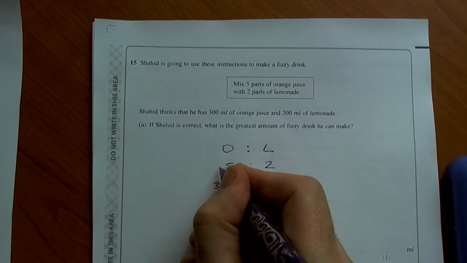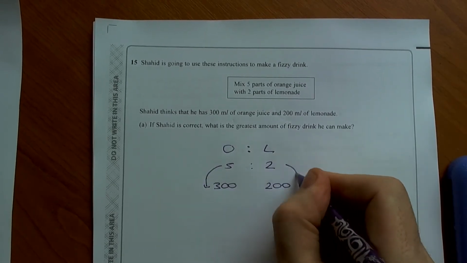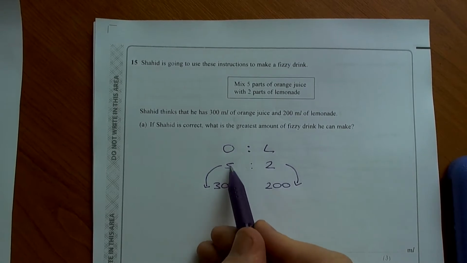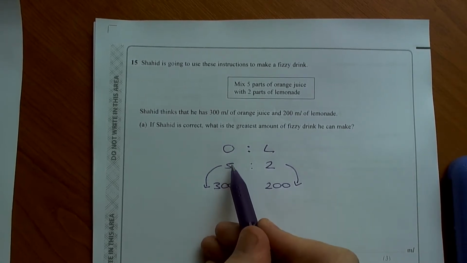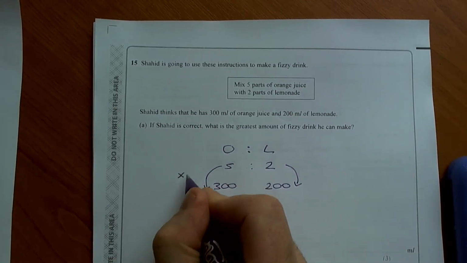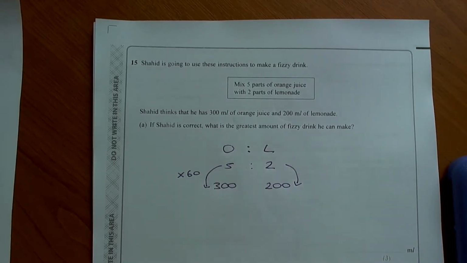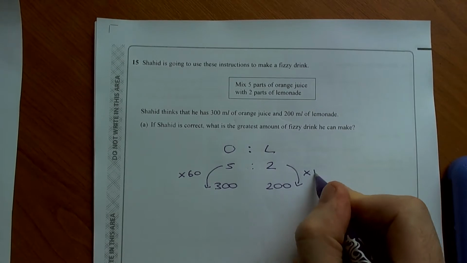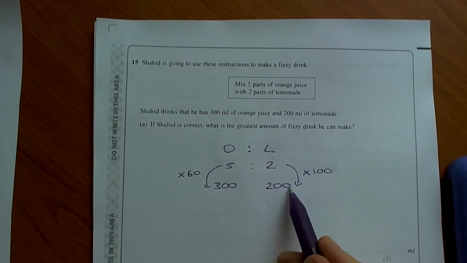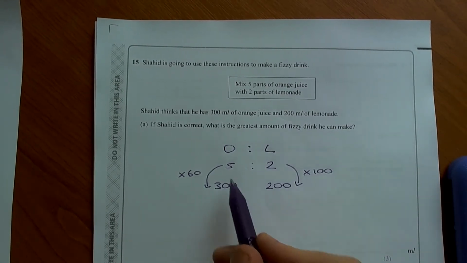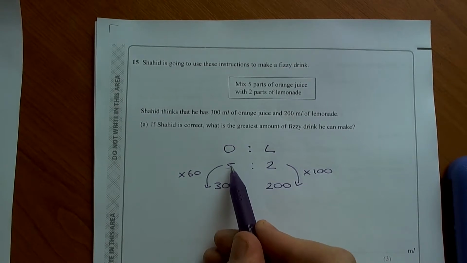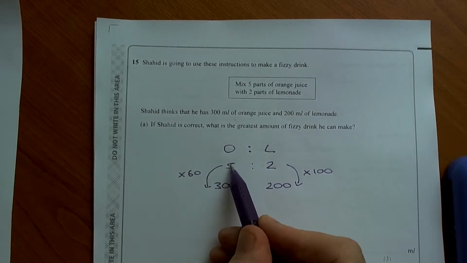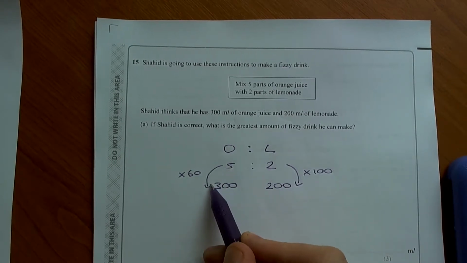Now, what I'm going to look at here, we're going to try and find out what his limiting factor is. If I divide 300 by 5, I'll see that I've had to times 5 by 60 to get that, but I have to times 2 by 100 to get 200. So our limiting factor is to multiply the ratios by 60.